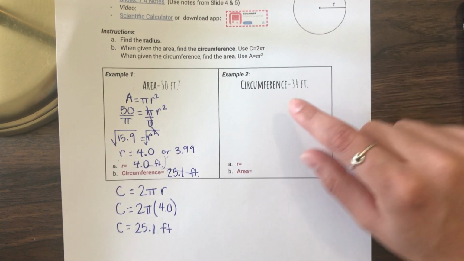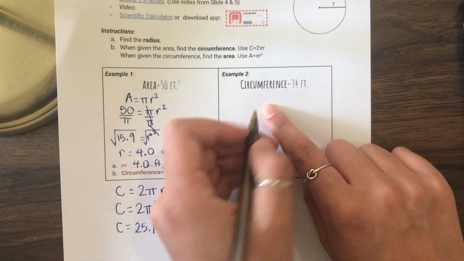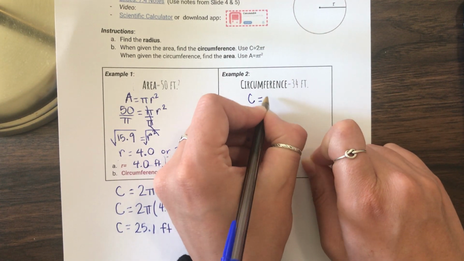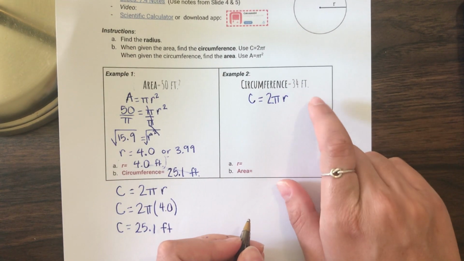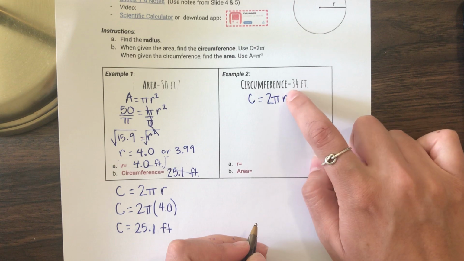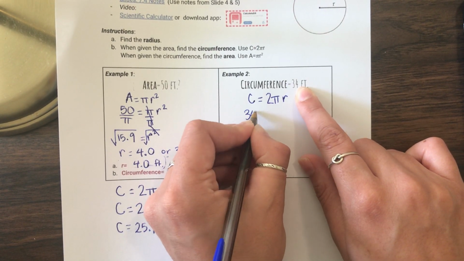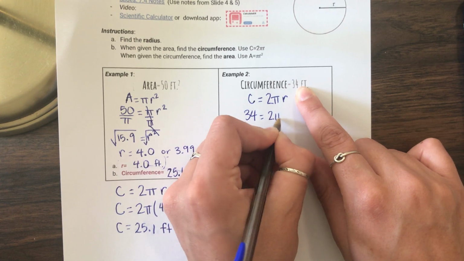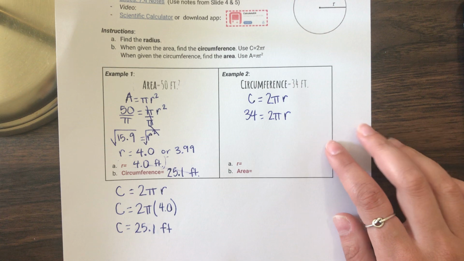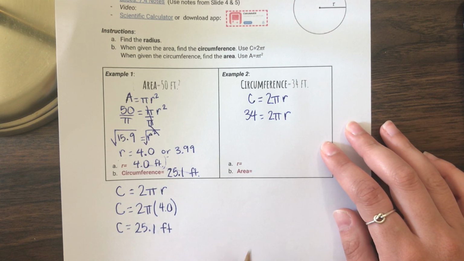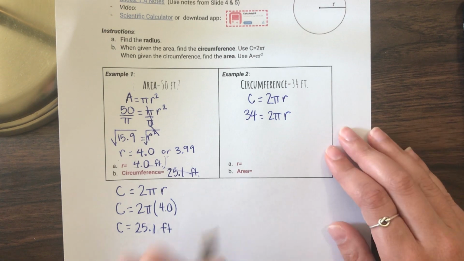Okay, so when I'm given the circumference, I use the circumference formula. So that's step 1, 2 pi r. I don't know r yet, but I do know the circumference is 34 feet. So instead of C, I'm going to write 34 equals 2 pi r. And I'm going to divide both sides by 2 pi. But before I do that, I need to multiply 2 times pi so I know what that number is.